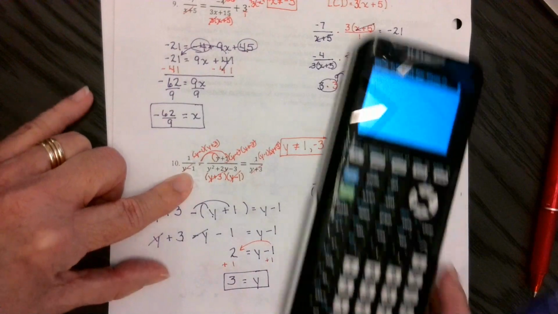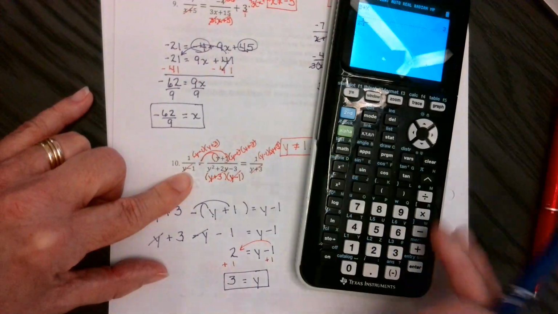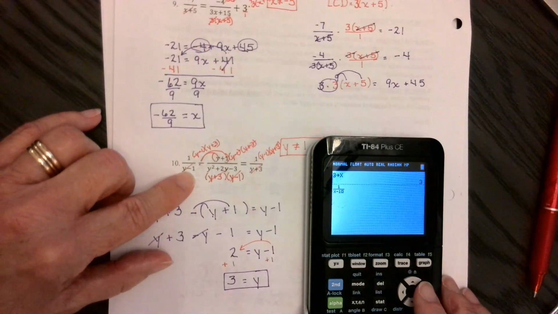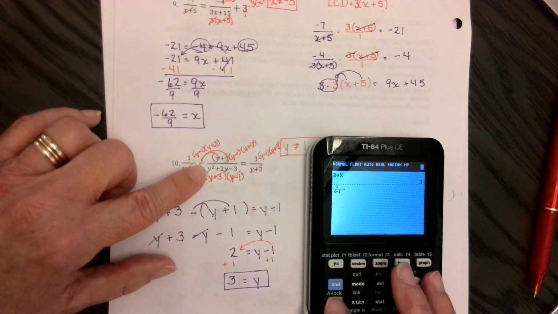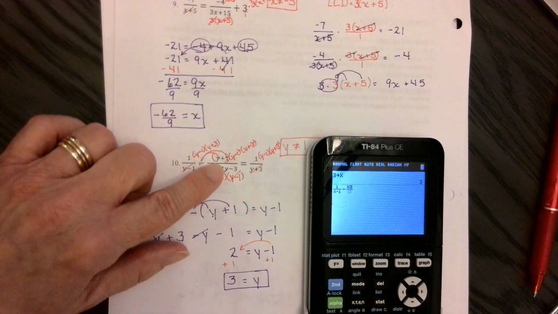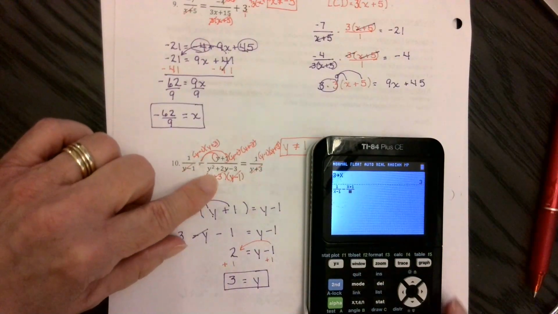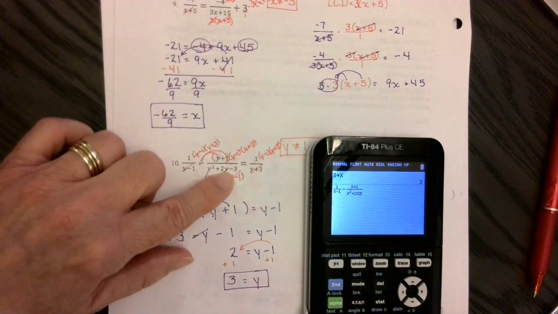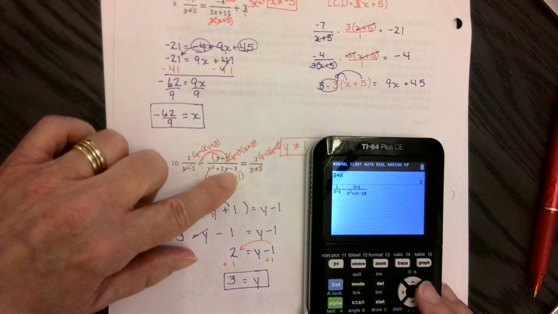It's actually above the 1, but that's more buttons, so I'm just going to change my y's to x's. Minus x plus 1 on the top, x squared plus 2x minus 3 on the bottom.